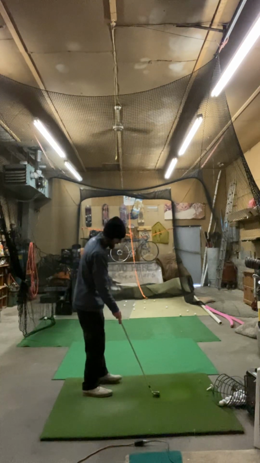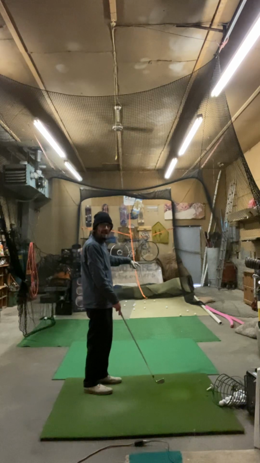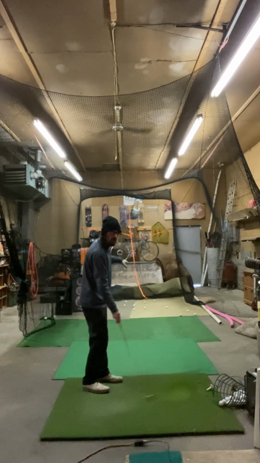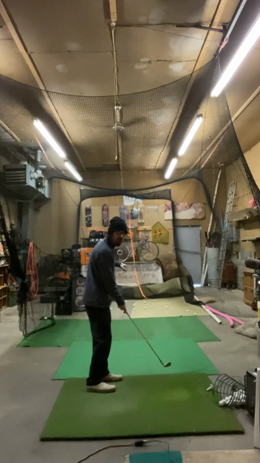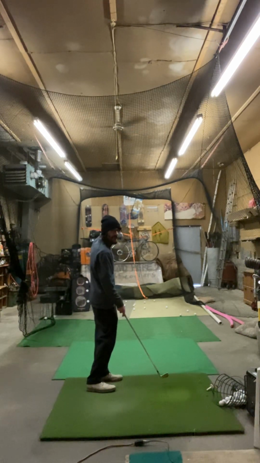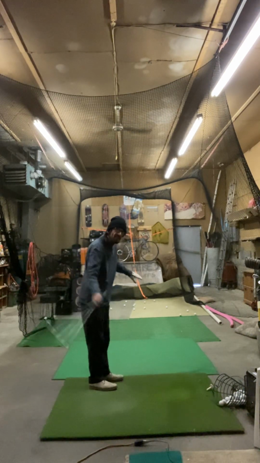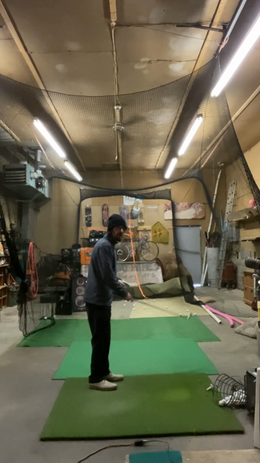So similar to the fade, to actually draw a ball that ends up next to the hole or in the hole, your club face would actually be pointing right of target through impact. If your club face is at the target or left of target with a draw, it's going to start where that club face is pointing, left of target, and it's just going to keep going left. So it's the swing path that creates the shape of the ball.